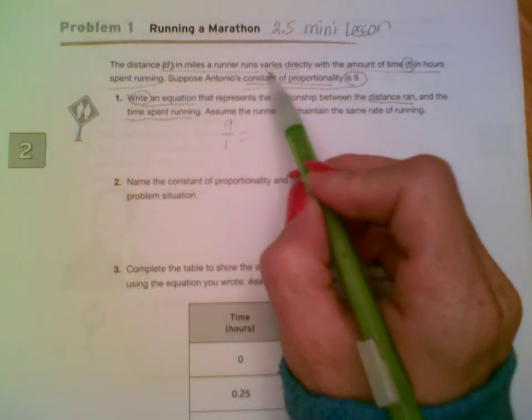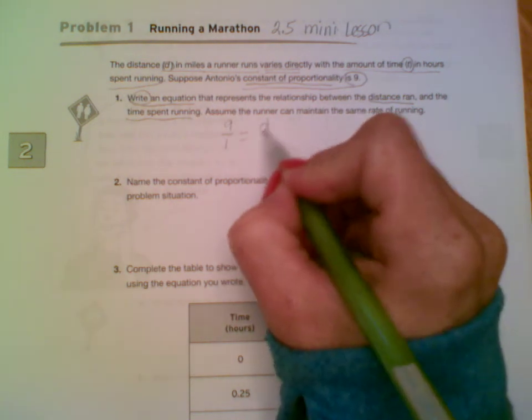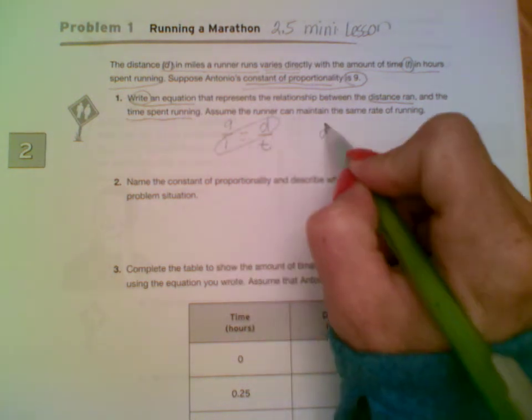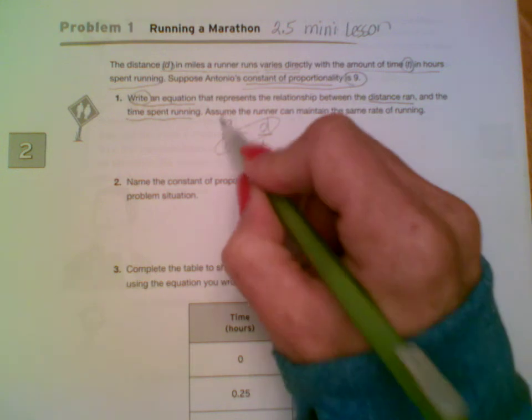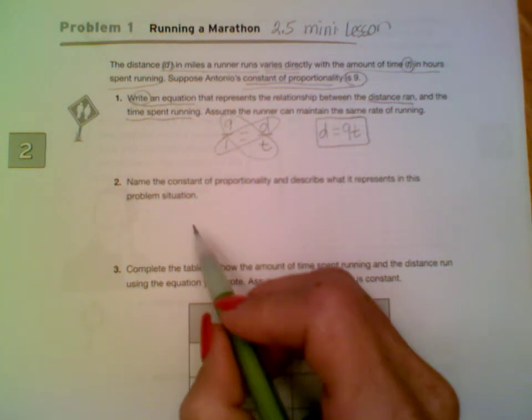The distance in miles a runner runs varies directly with the amount of time. So this is the distance, which is d. This is the time. So it wants me to turn this into an equation. I'm going to use means and extremes. 1d equals 9t. Here's my equation.